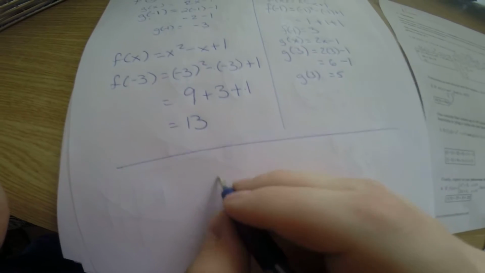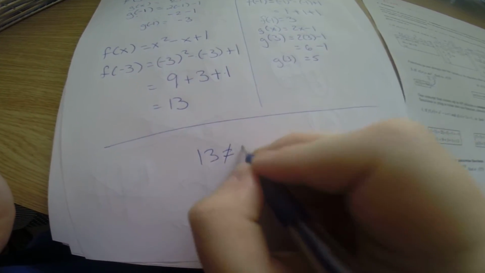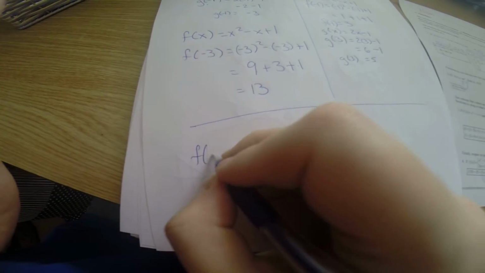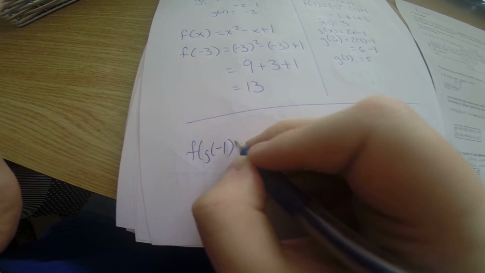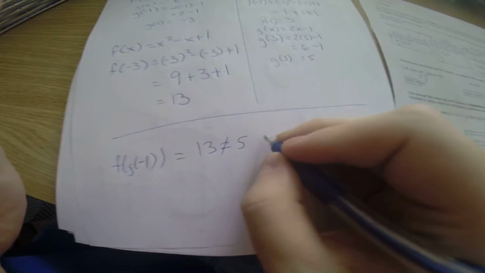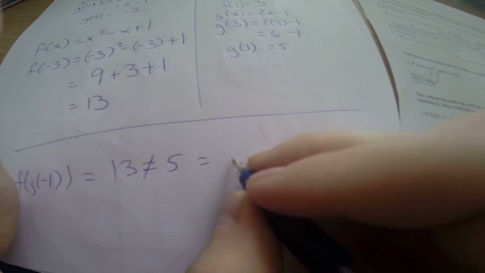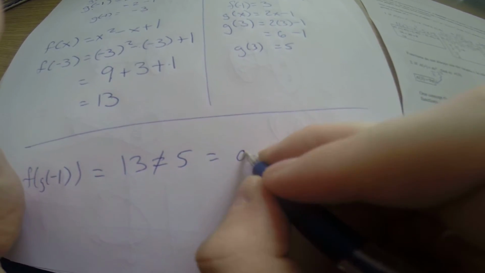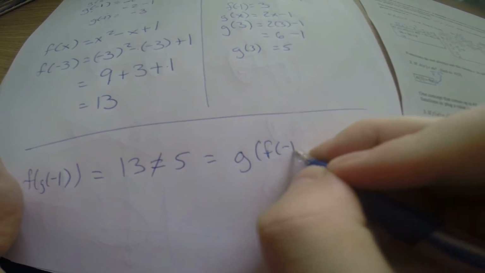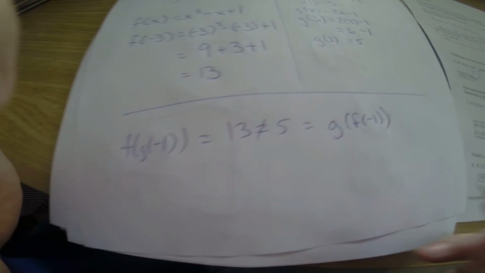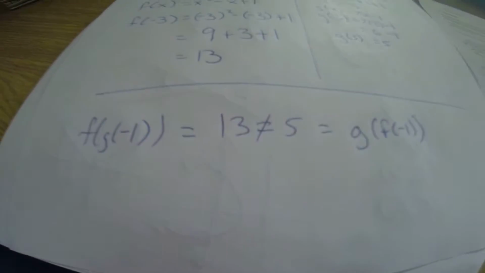So in question C, it says, are they equal? They're clearly not, because one's 13, the other one is 5. So f of g of negative 1 does not equal g of f of negative 1. Okay, so the question then becomes, are they never equal to each other? And the answer is no.